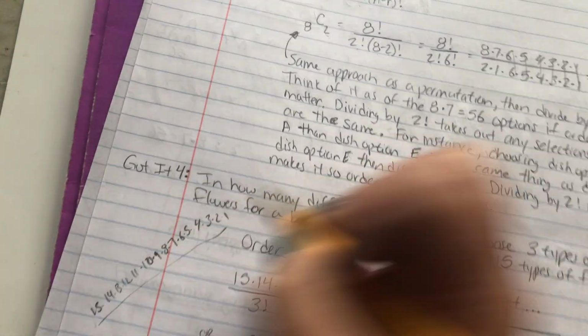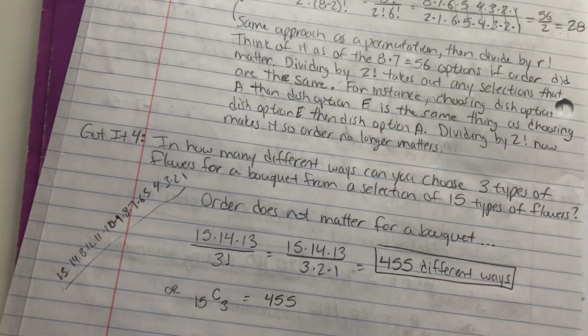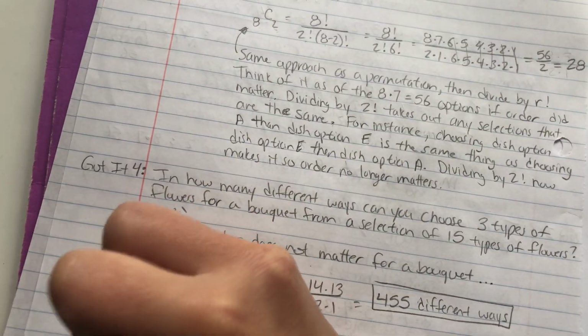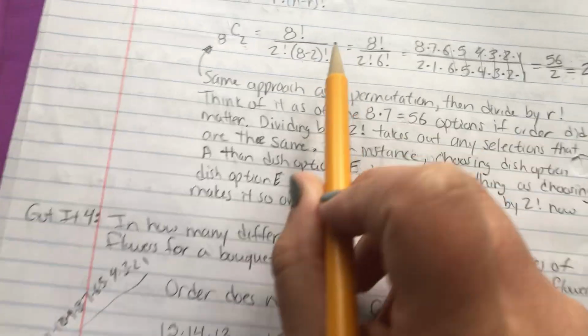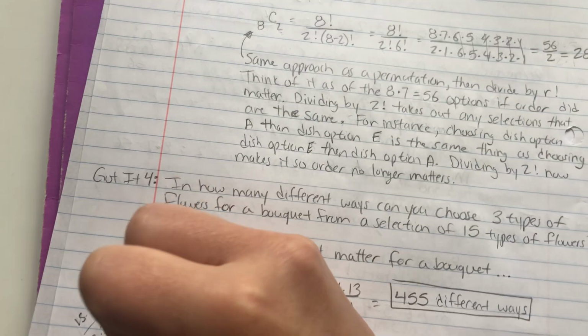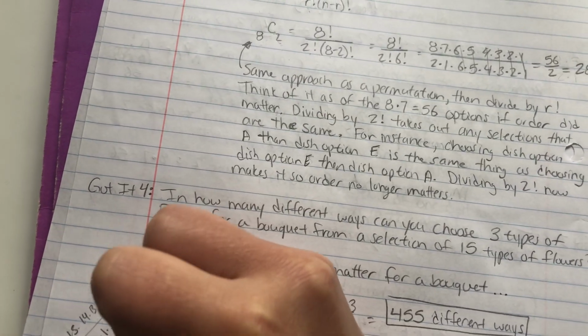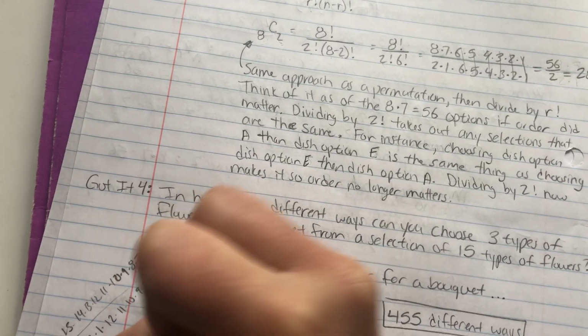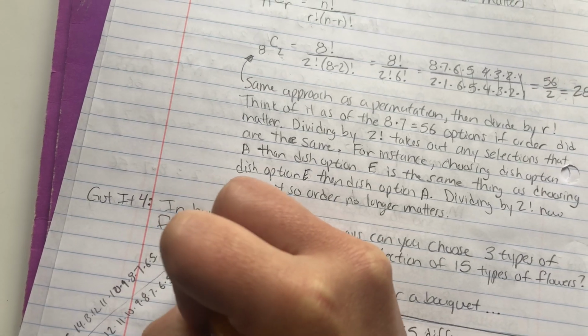It's a rather lengthy one. And then the denominator, we have a 3 factorial, so 3, 2, 1. And then we also have 15 minus 3 because it's n minus r, so we have 12. So 12, 11, 10, 9, 8, 7, 6, 5, 4, 3, 2, 1.